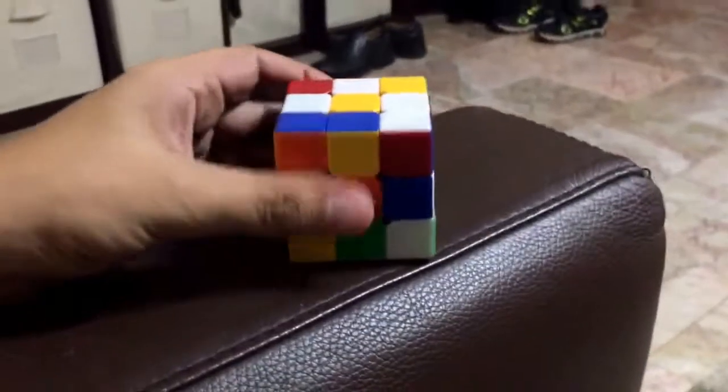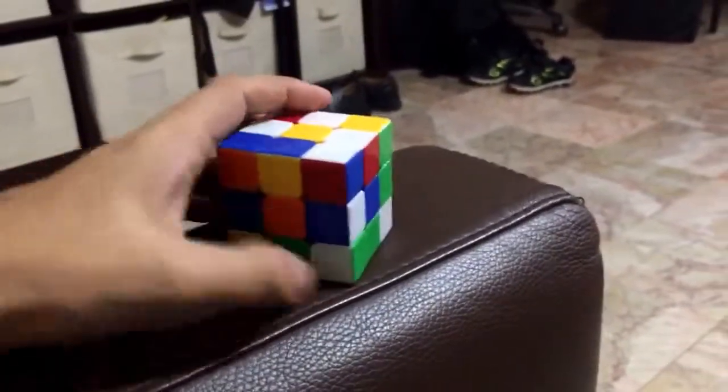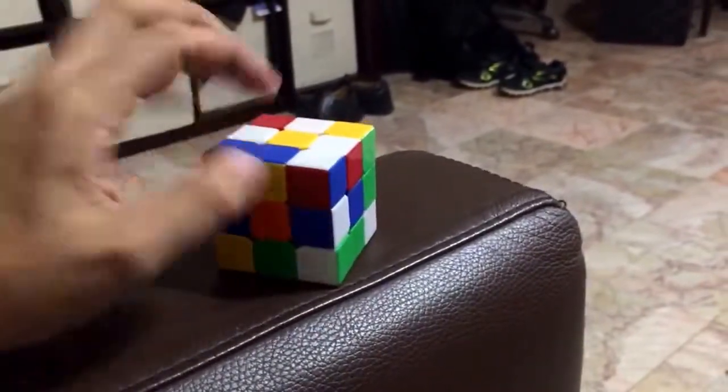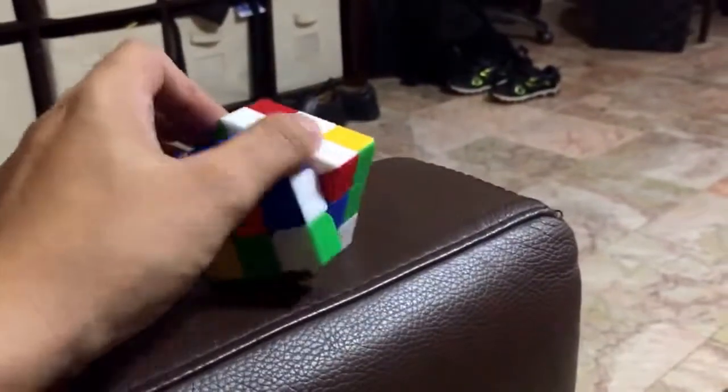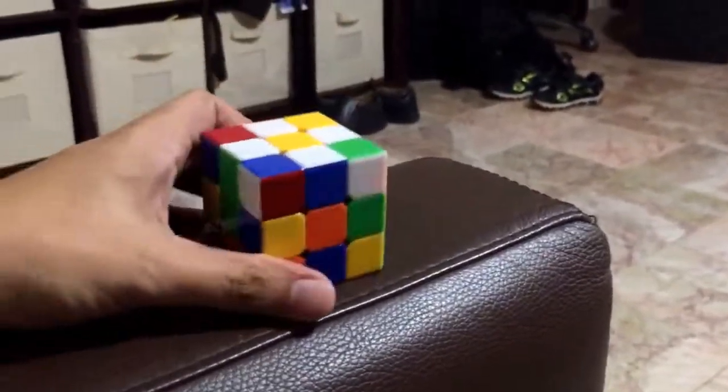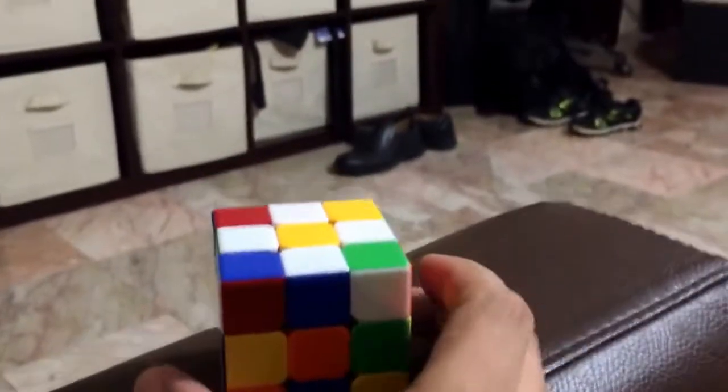Okay, so now you see, since I moved it here, now I can put it up here by rotating the face. So you just keep playing with it until you get that white flower. Hey, look, it's a daisy flower. Yay.